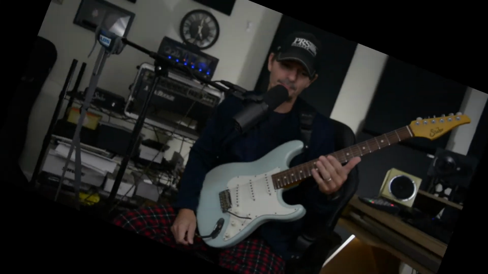Hello friends, we're going to be talking about modes today. Make sure you're in standard tuning, and we're going to go ahead and get started. So we're going to use the major scale to come up with this idea for modes, and this is what really made modes much easier for me.